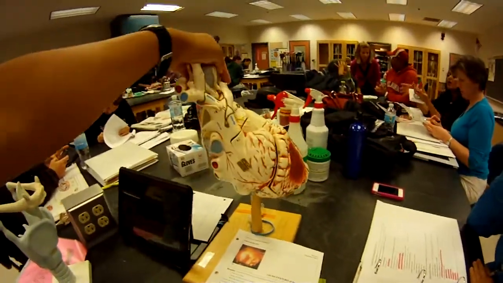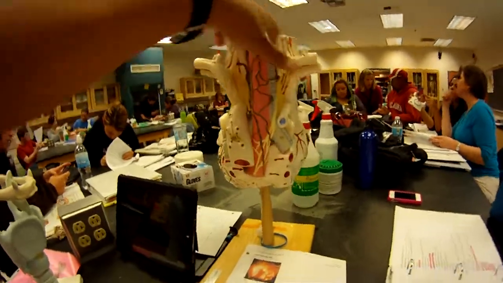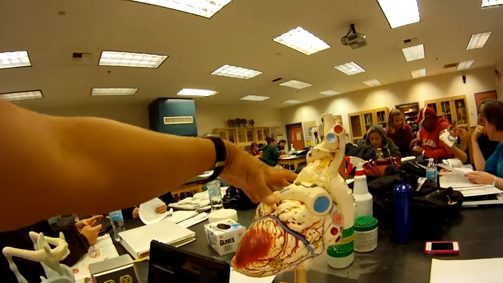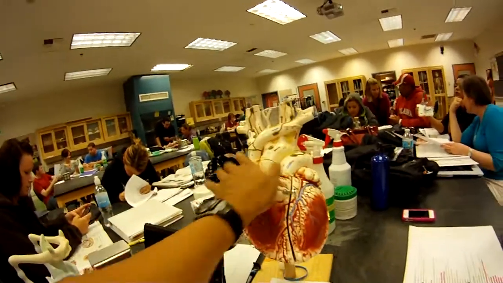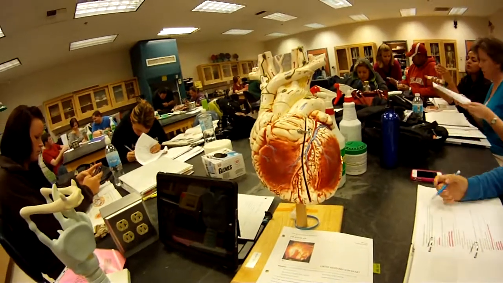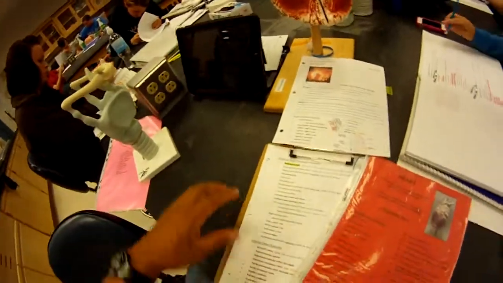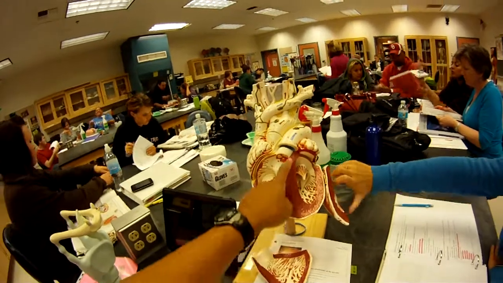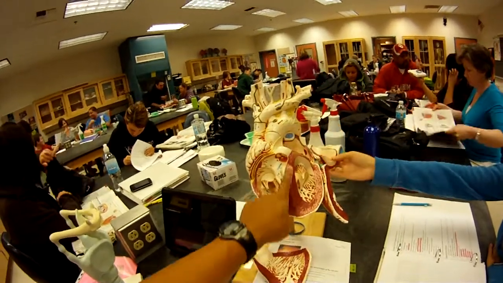And the posterior, you can't really tell from this model, but it's in the back. Just look, it's similar to the front, but it's posterior. Alright, so now we're going to go inside the heart. The interventricular septum is this, that separates the right and left ventricles.